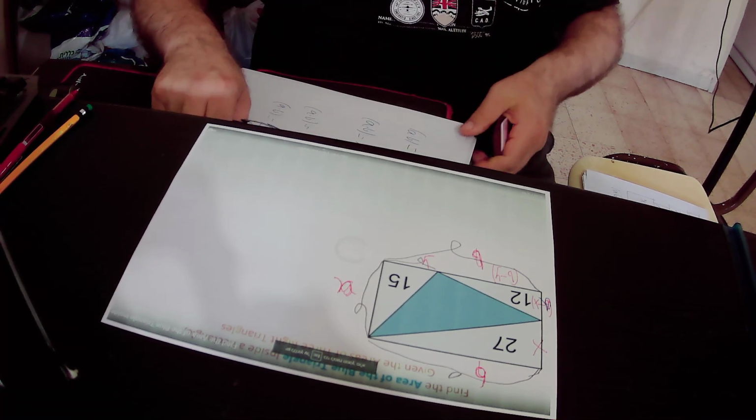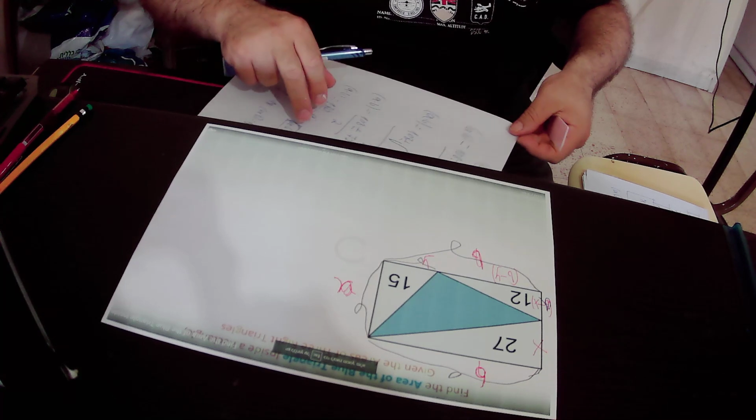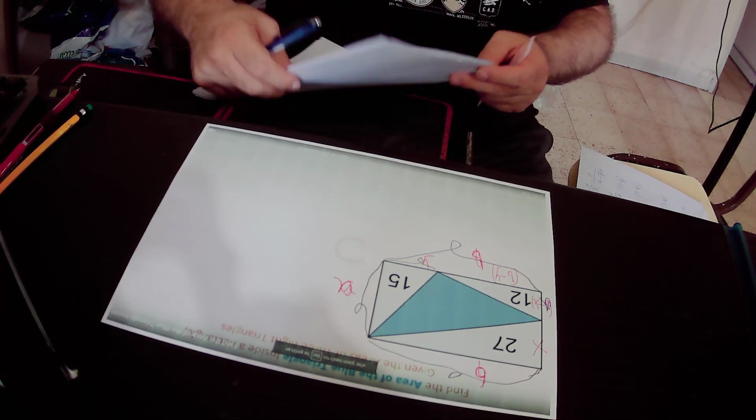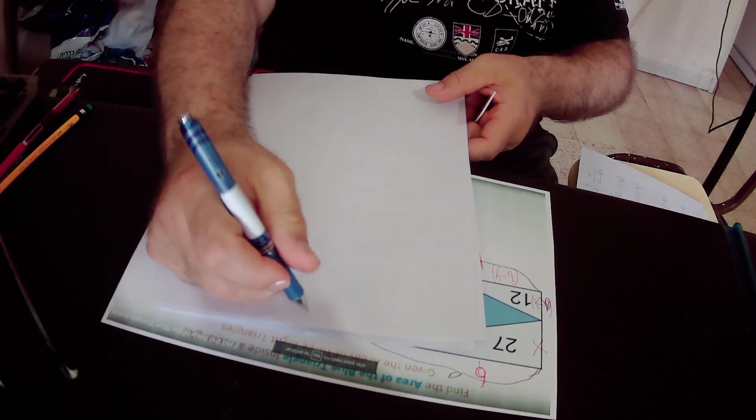So the only answer that is left is that a times b equals 90 units.